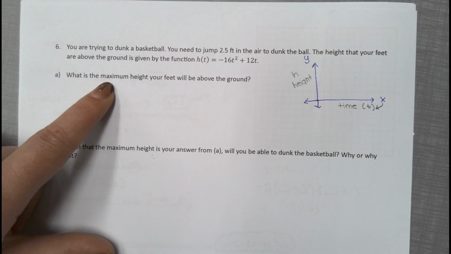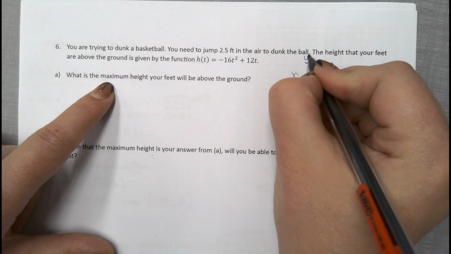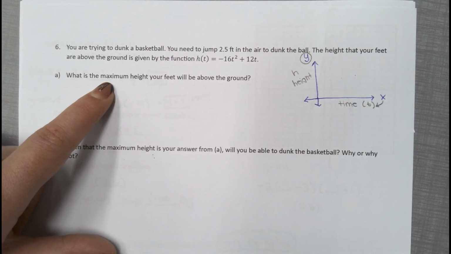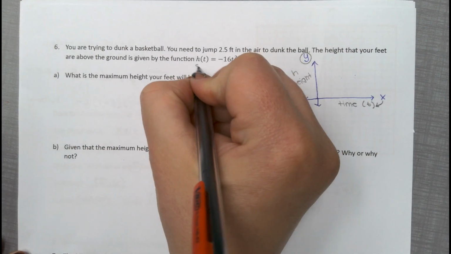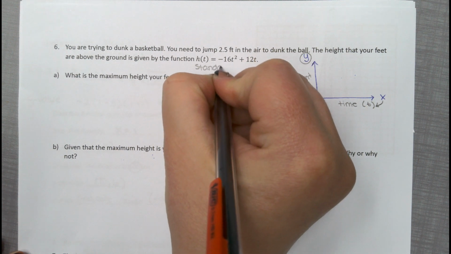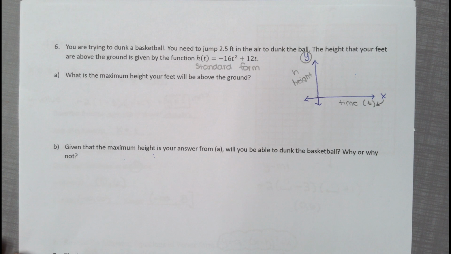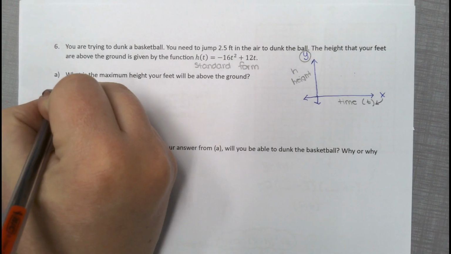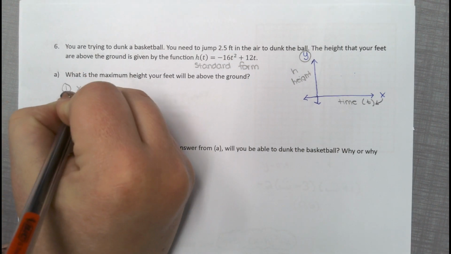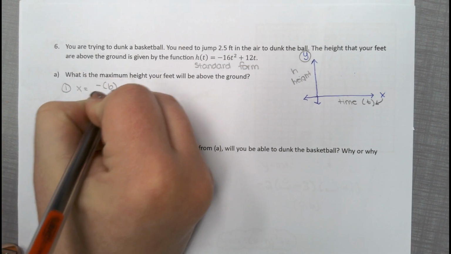So when they're asking you for the maximum height, they're asking you for your y value. This right here is in standard form. A lot of these word problems, all you need to do is find the vertex, and a lot of the information will come from your vertex. So step number 1 is we're going to find the axis of symmetry, so -b divided by 2a.